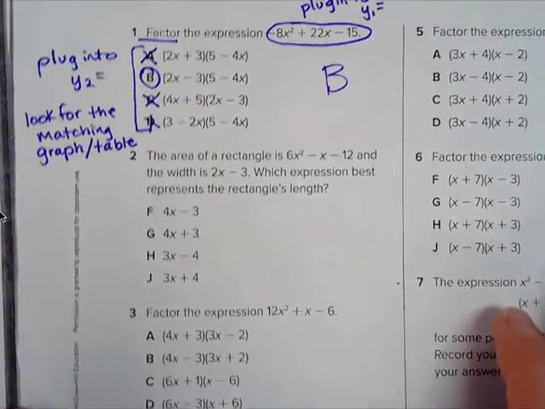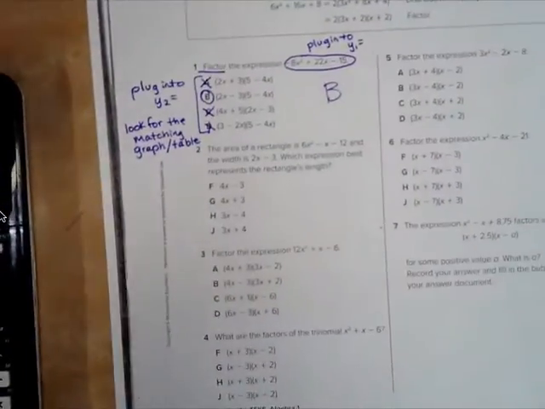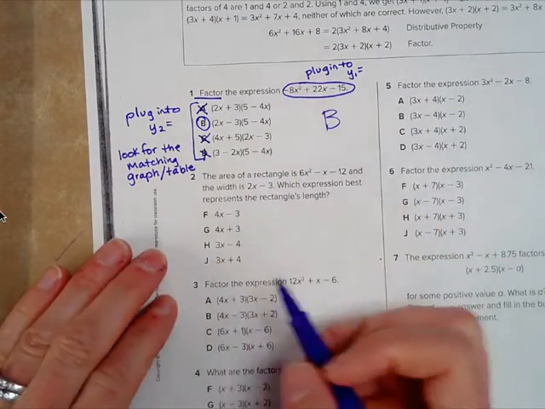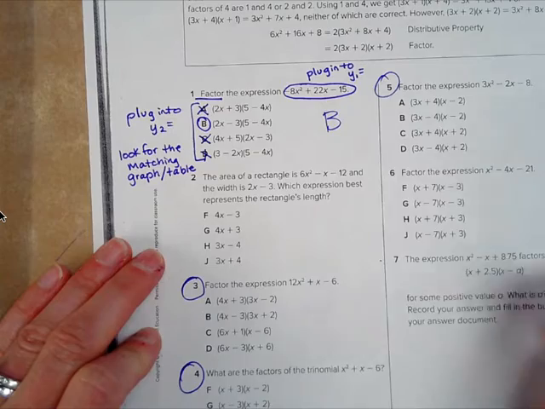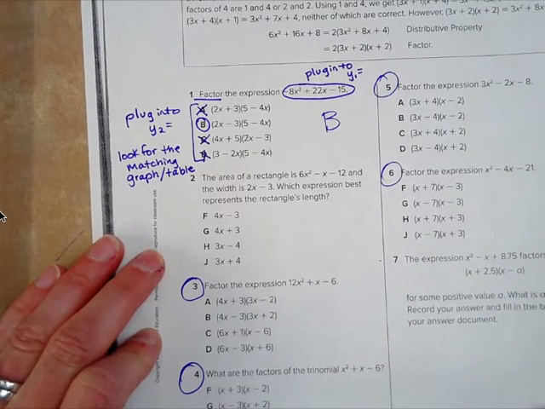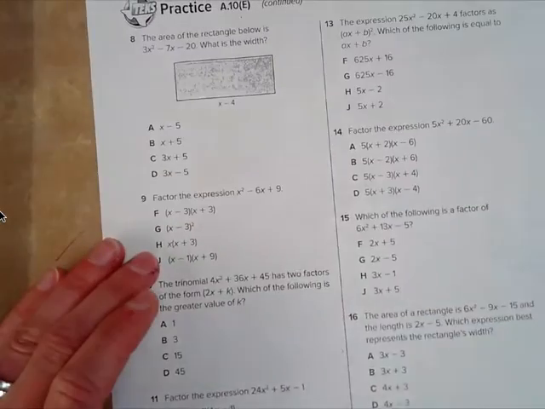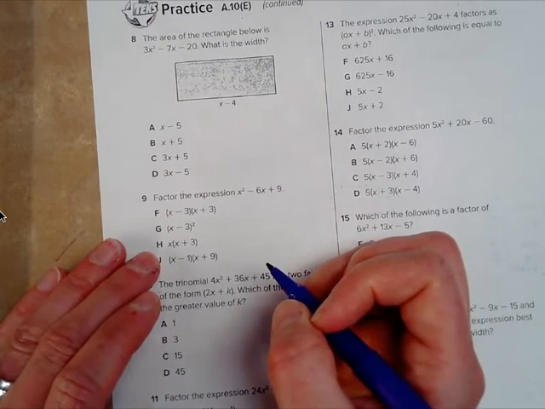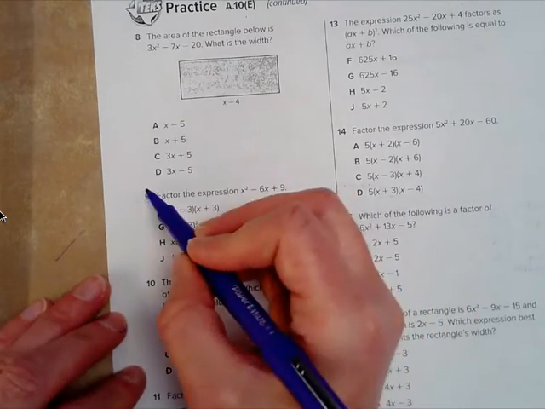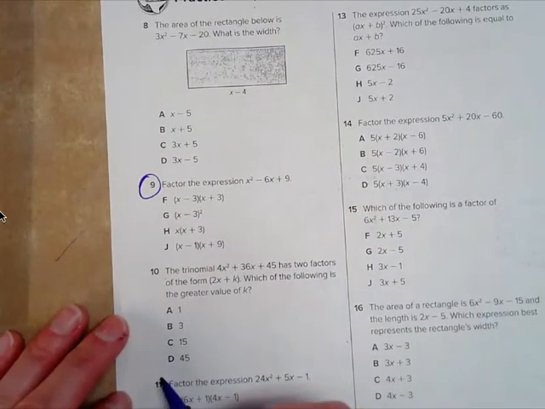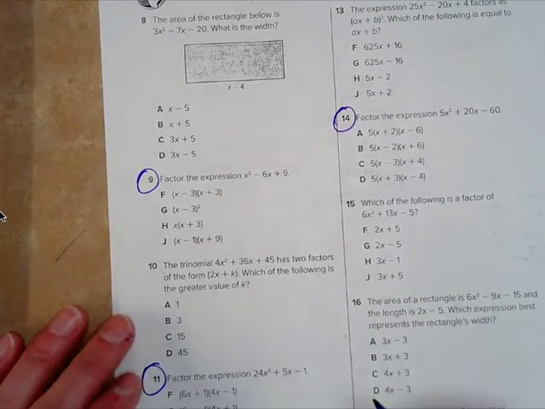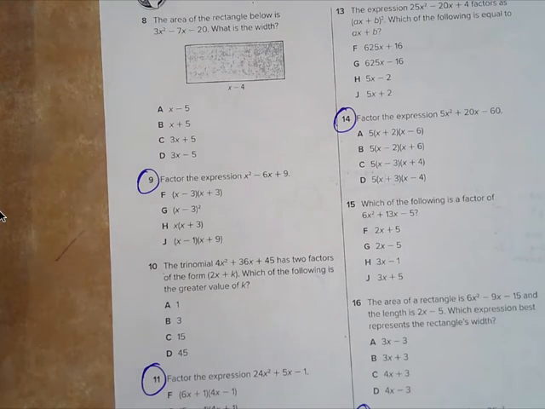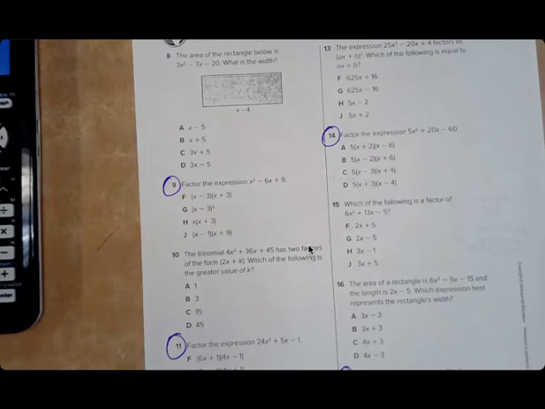All right, so what I'm going to have you do is some of these, not all of them. So 1, 3, 4, 5, 6, and then 9, 11, 14, and 17. All right, so go ahead and do that.